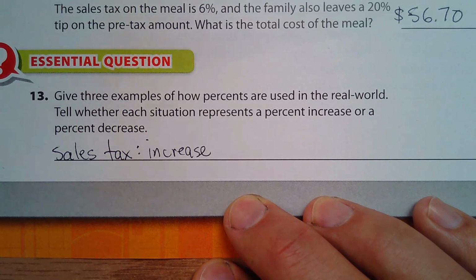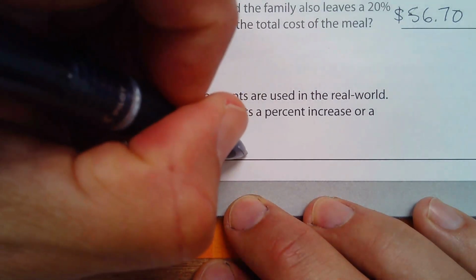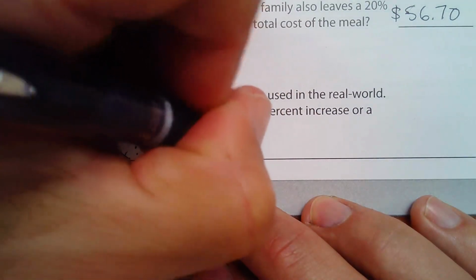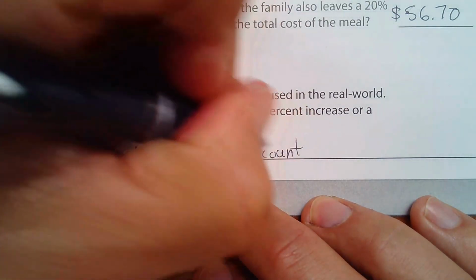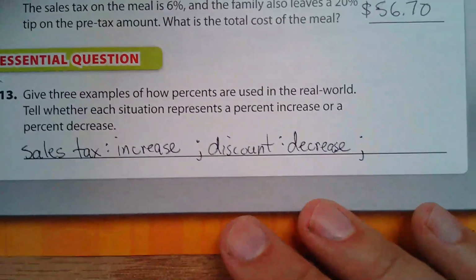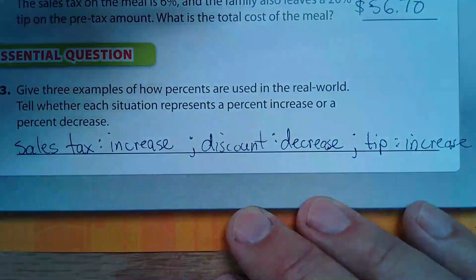There could be a discount, so I'll have a semicolon here. A second example would be a discount. That would be a decrease in the original amount. And then the last one could be a tip. A tip would be an increase in the original amount.